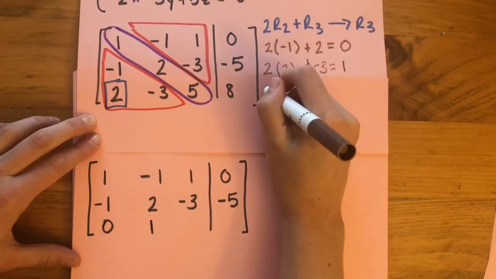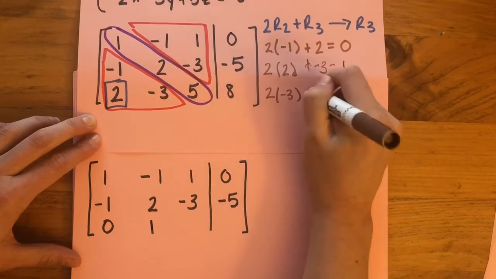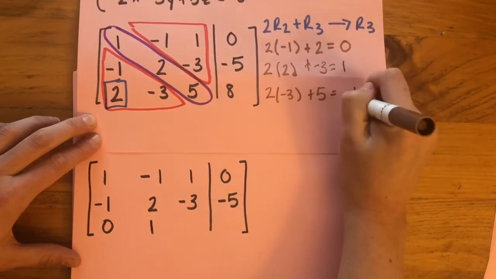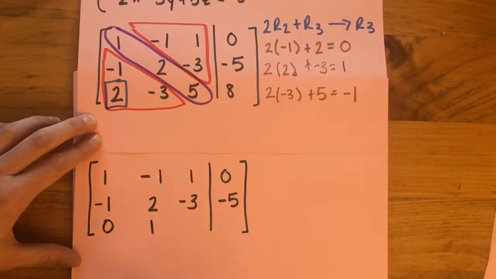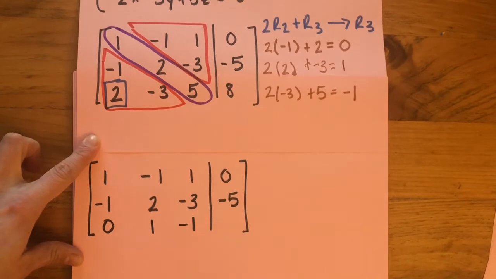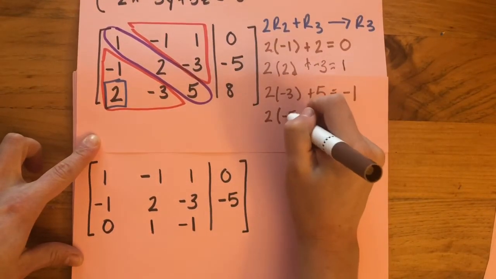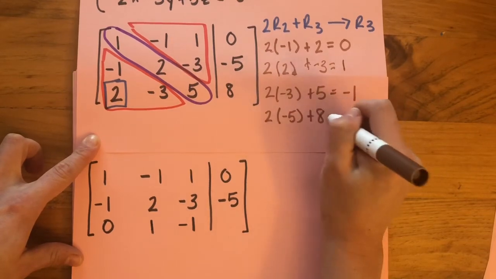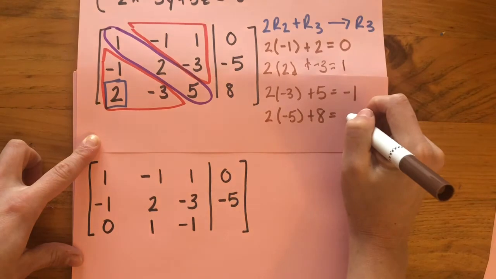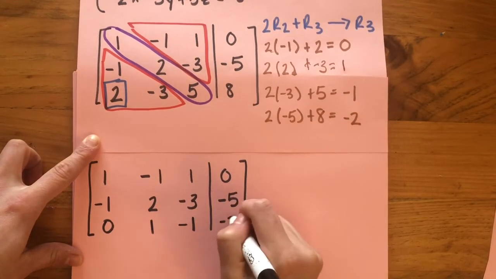Then we're going to do 2 times negative 3 plus 5. Negative 6 plus 5 is negative 1. That negative 1 goes here. And then we're going to do 2 times negative 5 plus 8. Negative 10 plus 8 is negative 2. And that negative 2 goes right here.